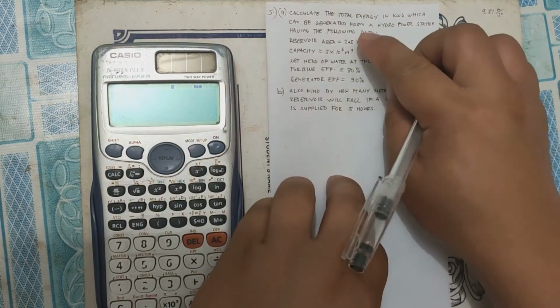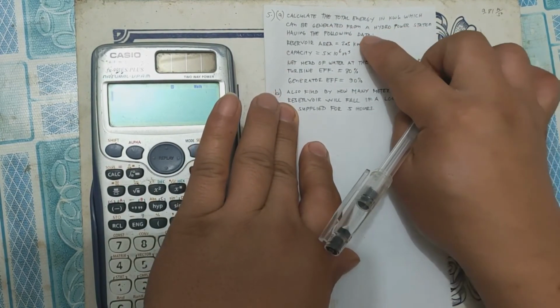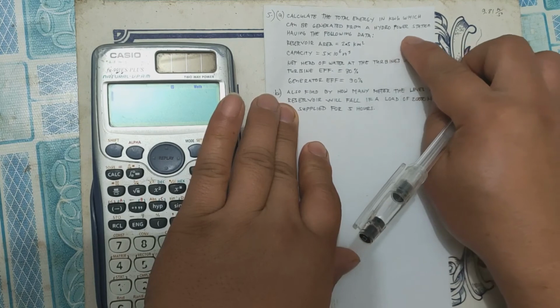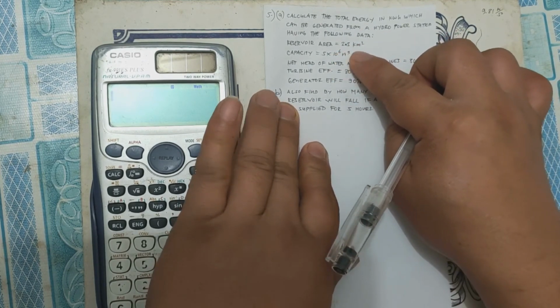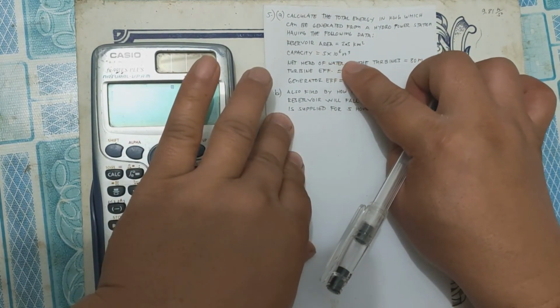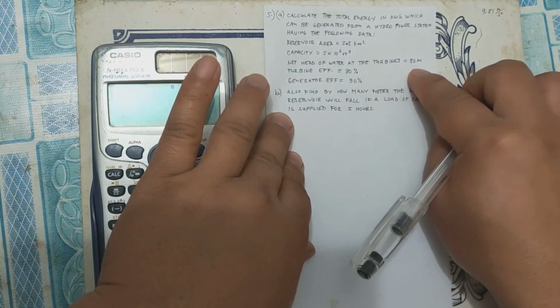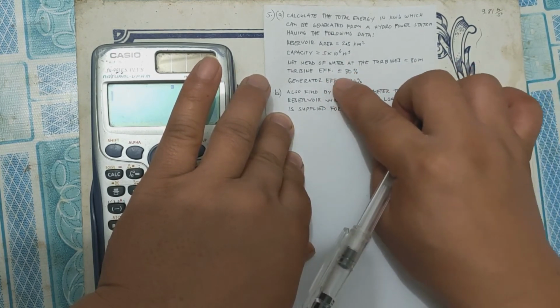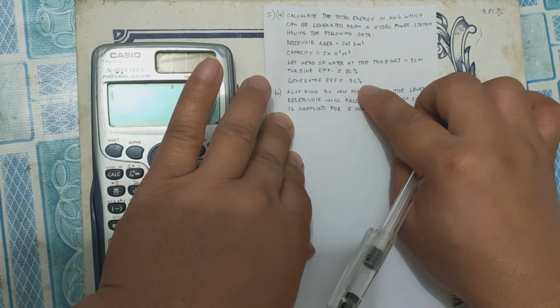Now for problem number 5. Calculate the total energy in kilowatt hour which can be generated from a hydropower station having the following data. Reservoir area is 2.5 km square. The capacity is 5 times 10 raised to 6 cubic meter. The net head of water at the turbine is 80 meters. Turbine efficiency is 80%. Generator efficiency equals 90%.